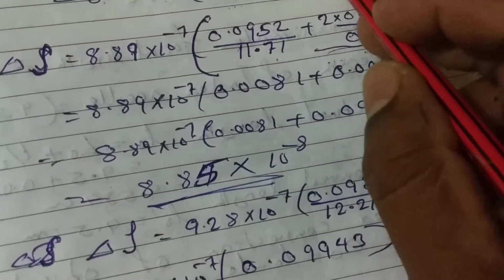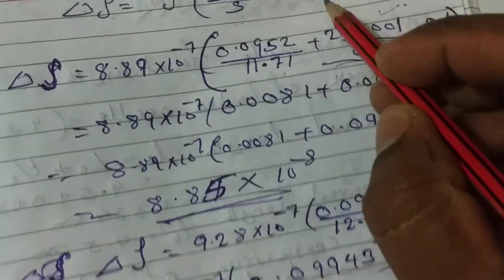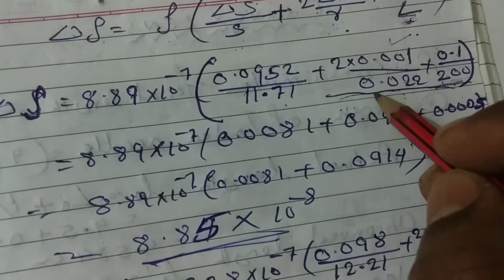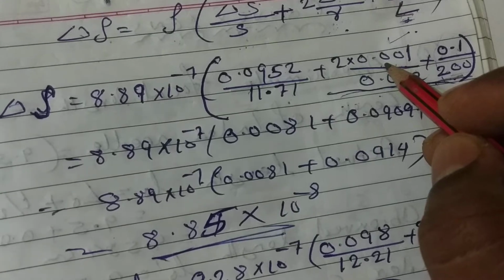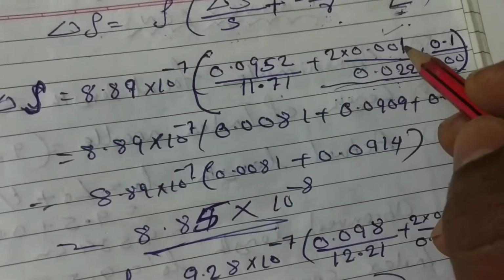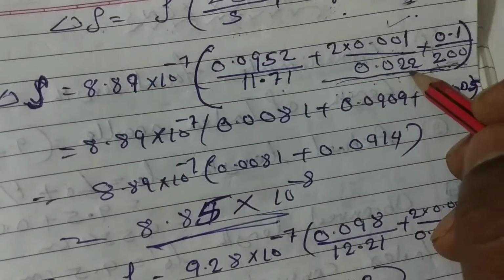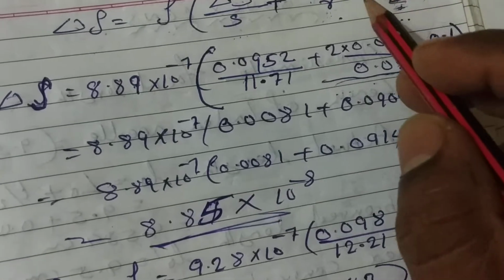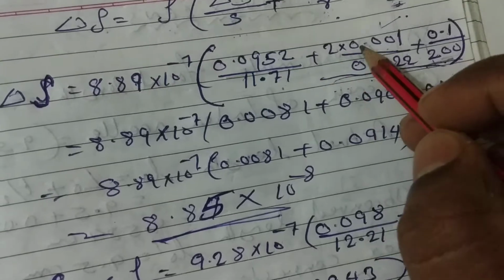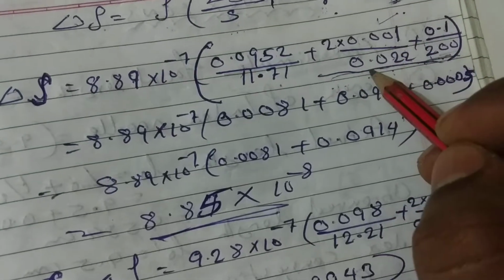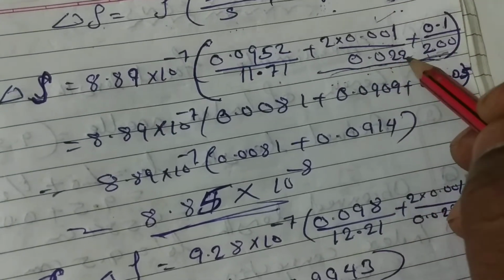Next one is delta R by R. R is the radius of the wire. The radius of the wire is 0.022 centimeter, and delta R means the least count error of the measuring device. The radius is measured by screw gauge. Its least count is 0.001. So 2 into 0.001 divided by 0.022.